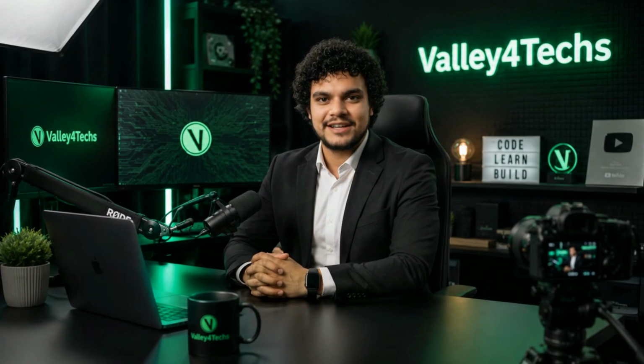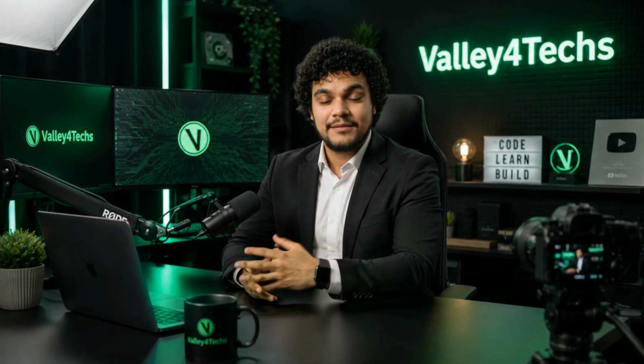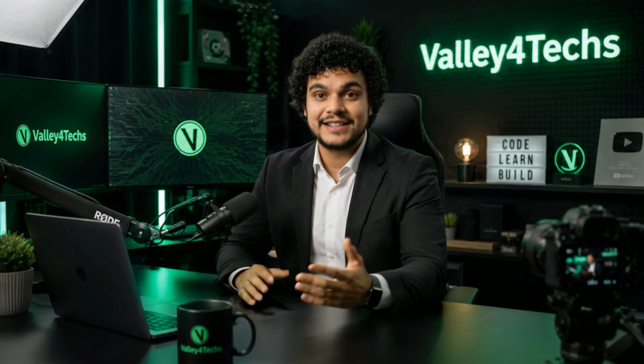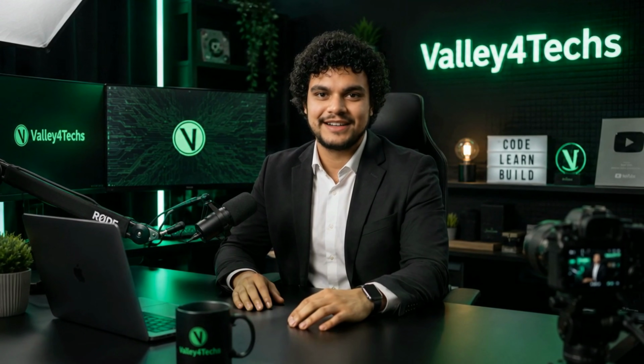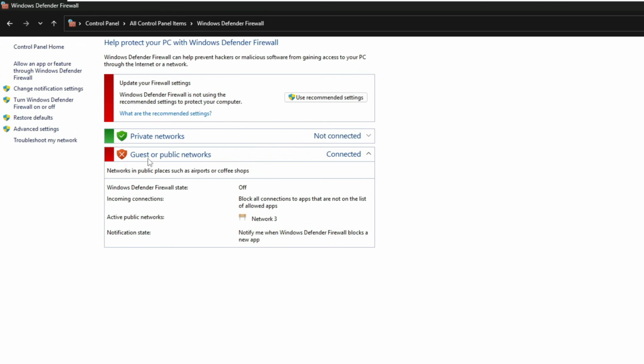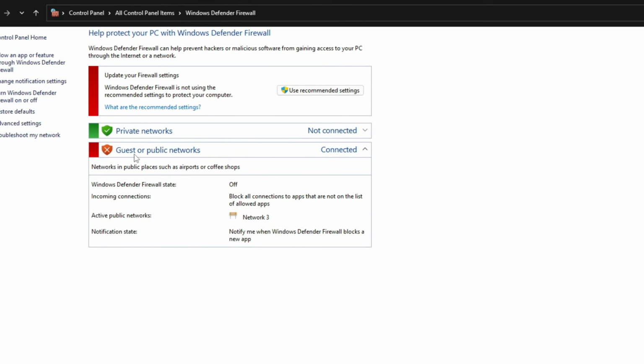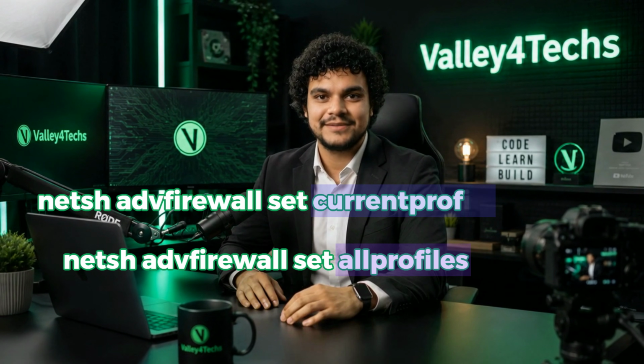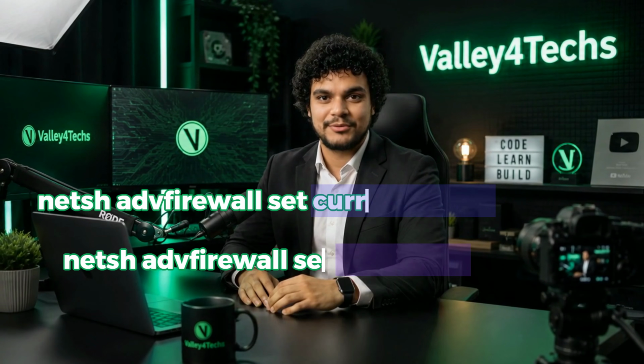A few things worth knowing before you use these shortcuts. 1. The current profile parameter only affects the network profile you're actively using. If you look at the screenshot shown now, when we activated the Disable Firewall shortcut, the effect was only on the profile being used, in my case, the guest and public profiles. The private profile was not affected. If you want to change all profiles at once, you'd replace currentprofile with allprofiles.